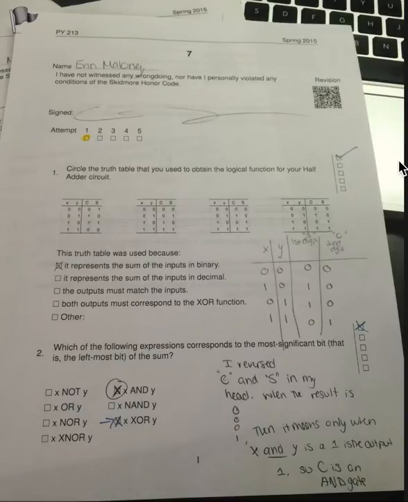So for assignment 7, number 2, the most significant bit is the C bit, which is X and Y. An AND gate only has an output of 1 when both X and Y have an input, which corresponds to the truth table of the C gate.